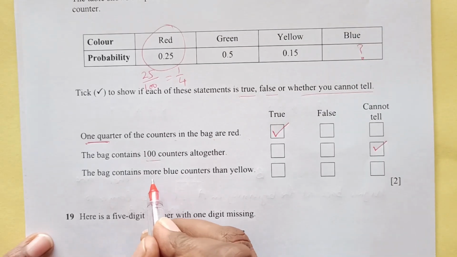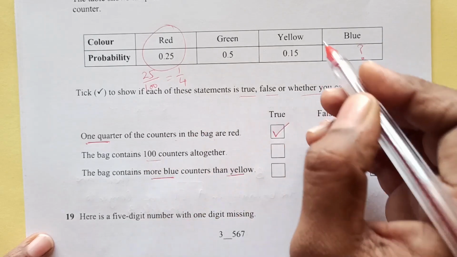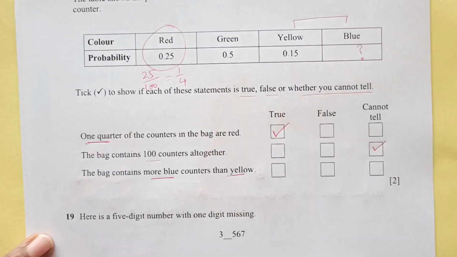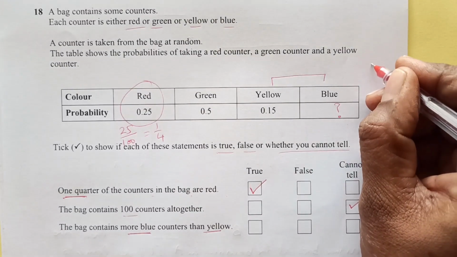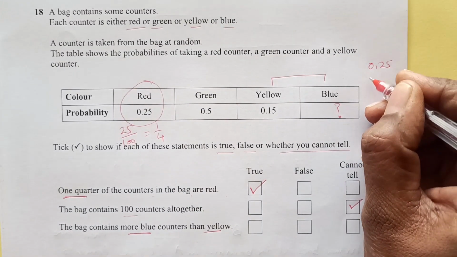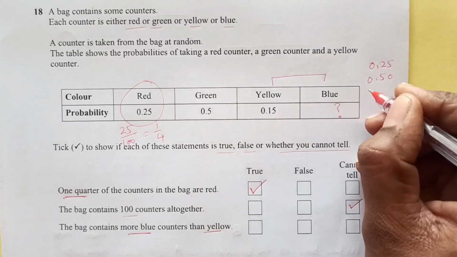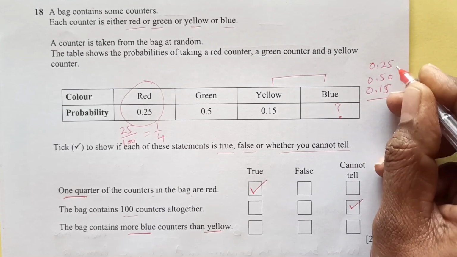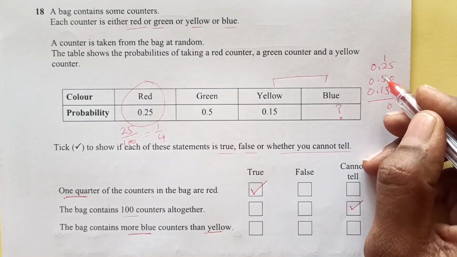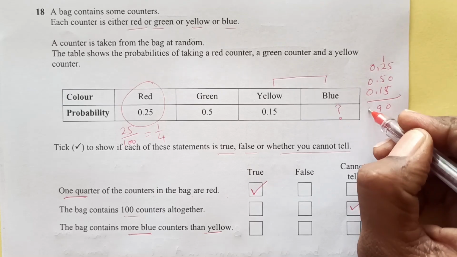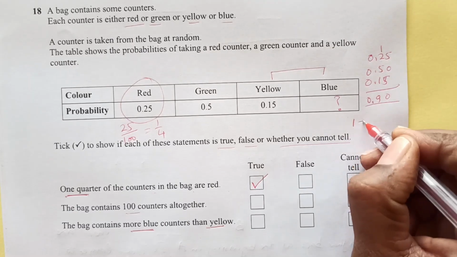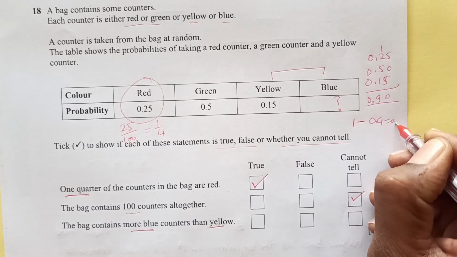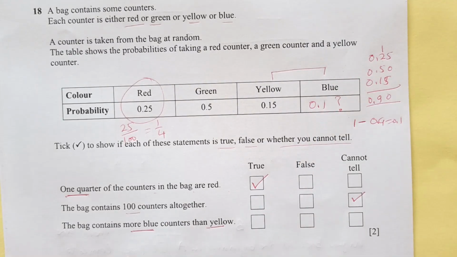Now the bag contains more blue counters than yellow. So we are comparing blue and yellow, but we don't have blue here. Let's see how it can be done. I'm adding all of them: 0.25, 0.50 and so on, and the total is 0.9, right? The total probability should be 1, so 1 minus 0.9 is 0.1. So blue will be 0.1, right?